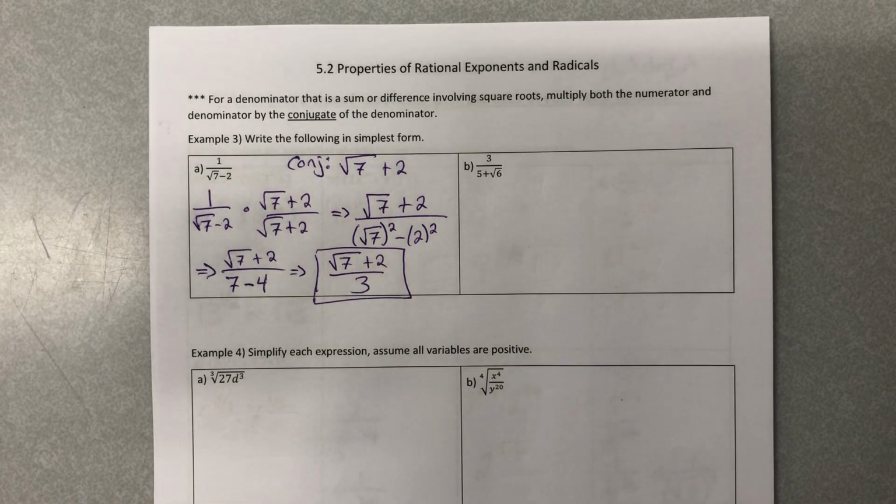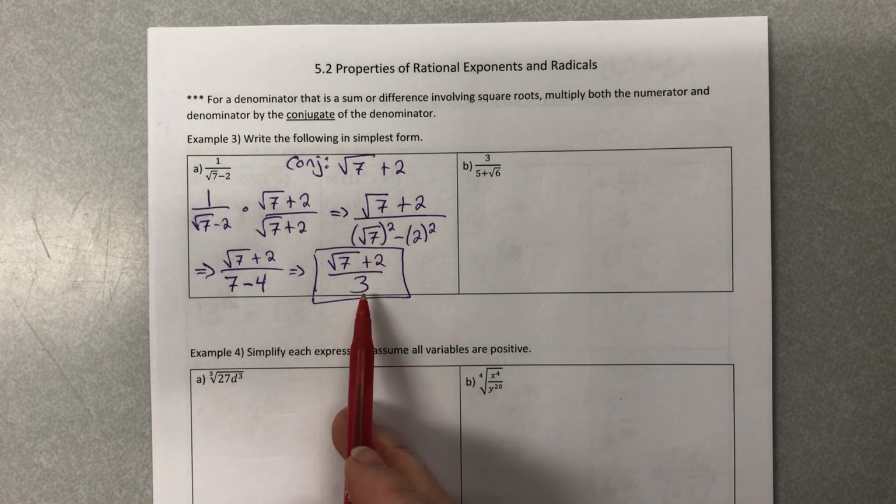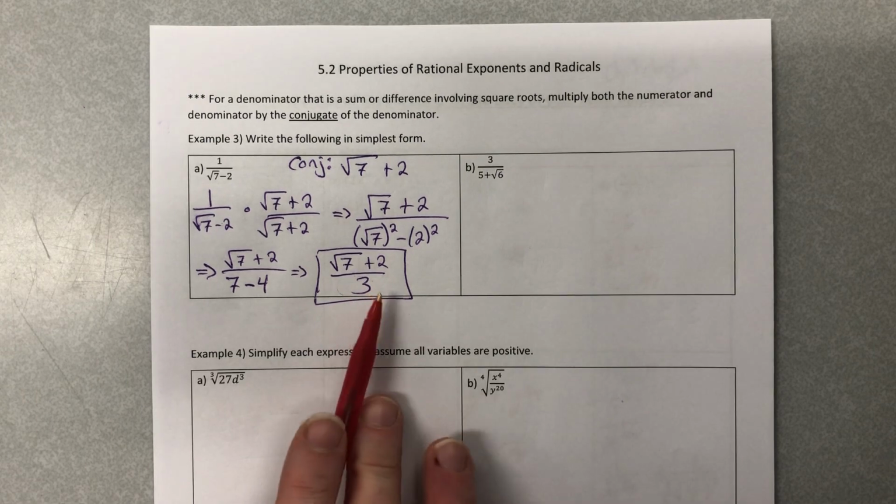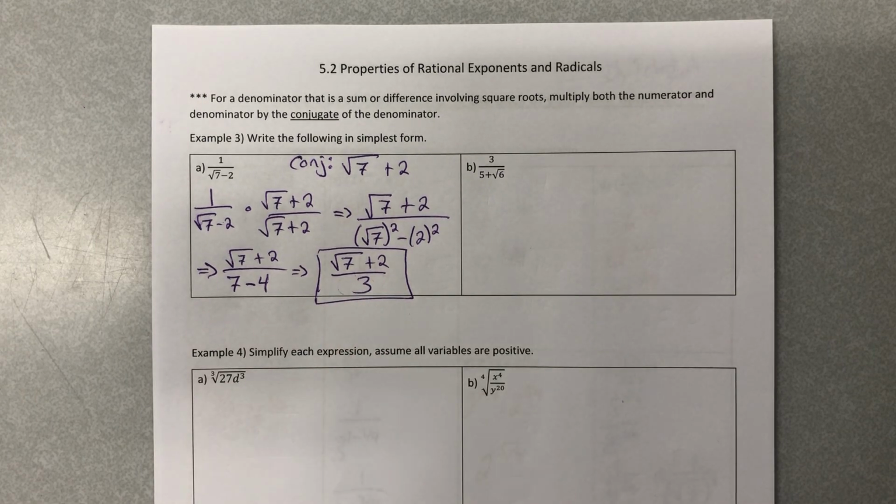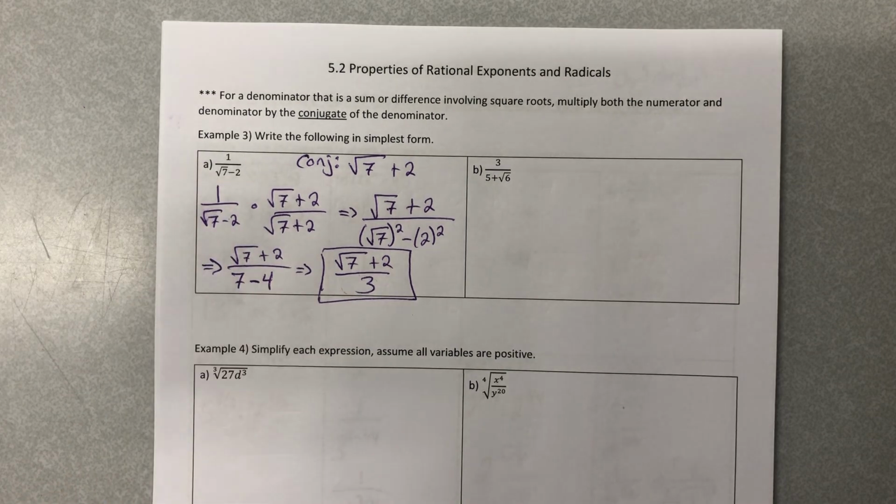And that's our final answer, the square root of 7 plus 2 over 3. Now notice it's in simplest form because we don't have any radicals in the denominator. We started with 1 in the denominator, so that's why we need to do this.